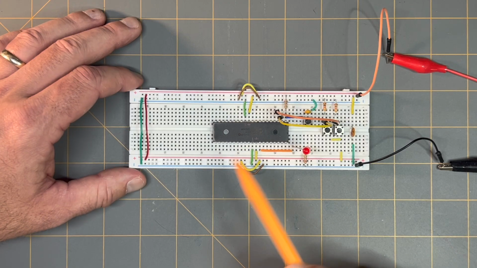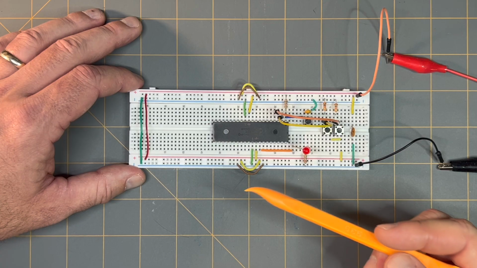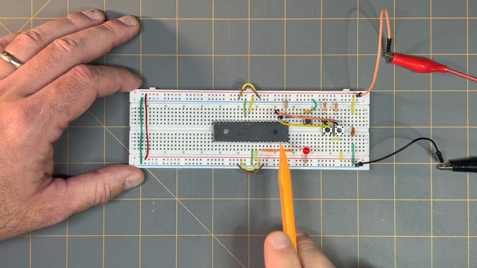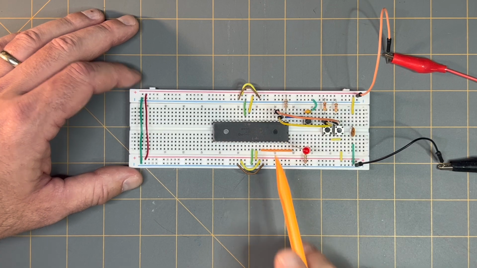So now that we have the power supply set up to the breadboard and to the PIC, let's move on to set up the MCLR connection, or the master clear pin, that's pin 1 of the microcontroller, which will be for our reset button for the PIC.